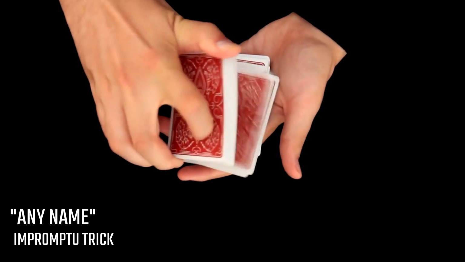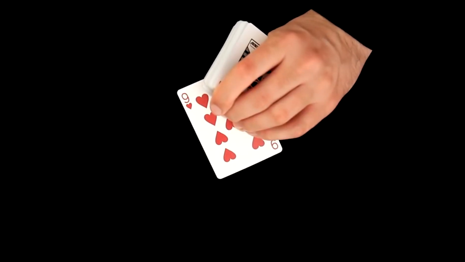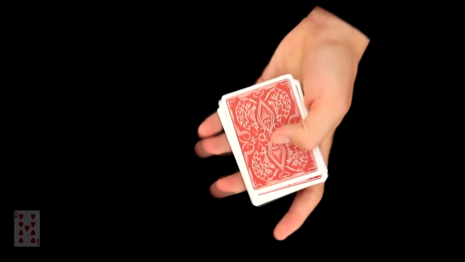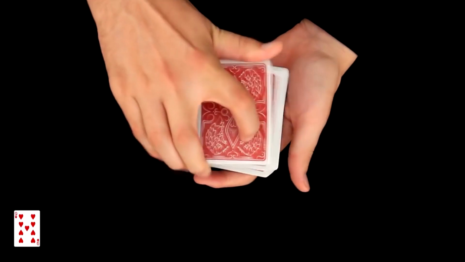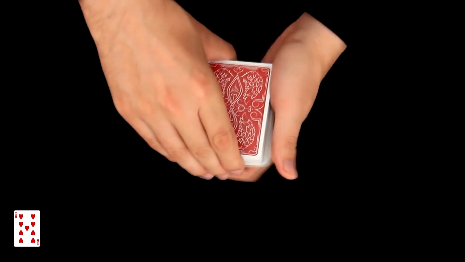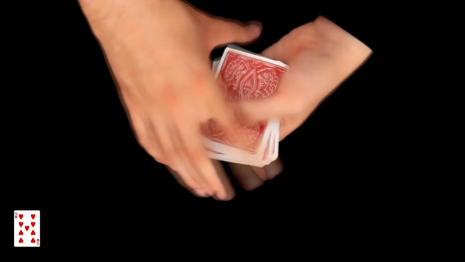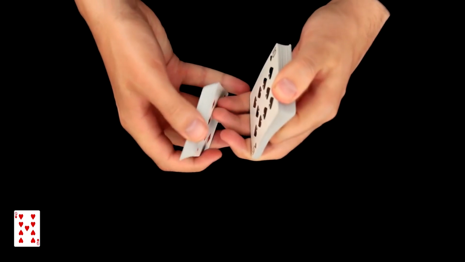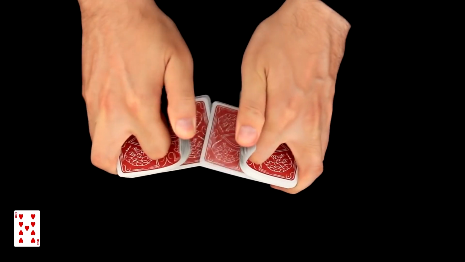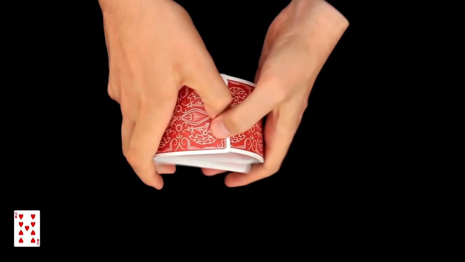The spectator will shuffle the deck and then select one card. Let's say in this case he would like this card over here, 9 of Hearts. He will remember the selection and the card will be lost somewhere inside. We will shuffle the deck and then we will ask the spectator what's his name, because it will be his name that will help us to locate his selection.